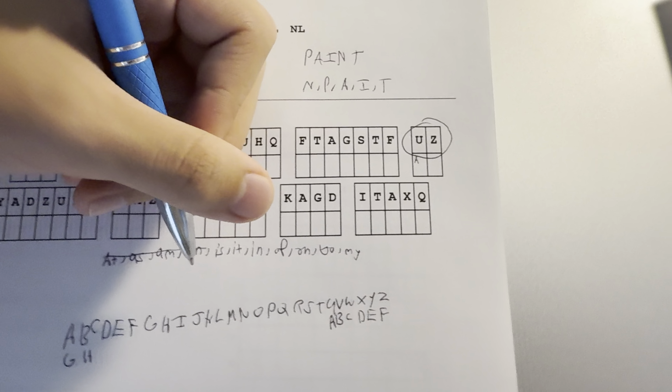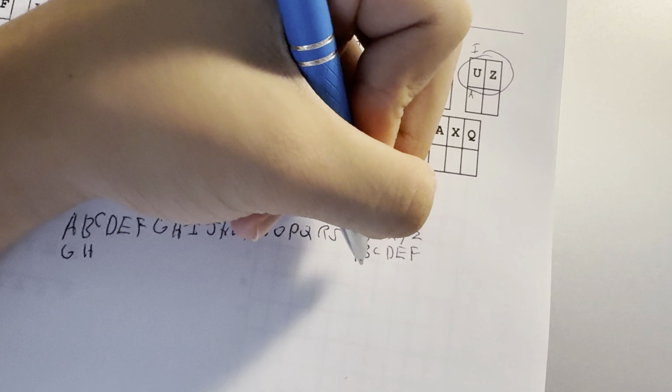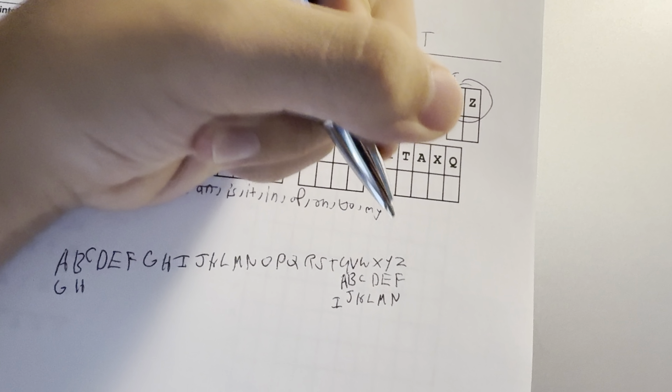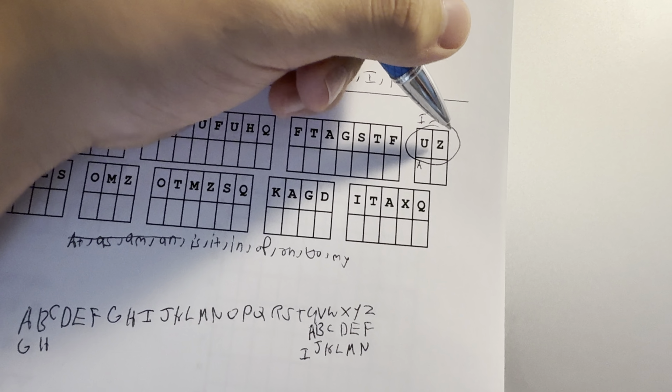So let's go on to the I's. What if U was I instead? Let's write I under here, then J, K, L, M, N. Hey, if U is I, Z is N, I, N, in. That's an actual word.